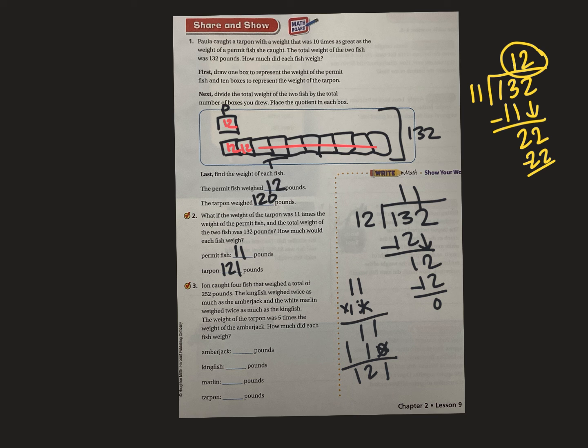In case you need it, I'll do this last one with you. John caught 4 fish that weighed a total of 252 pounds. 252 pounds for all of those fish. The kingfish weighed twice as much as the amberjack, and the white marlin weighed twice as much as the kingfish. Oh, and there's more. Okay. And the weight of the tarpon was 5 times the weight of the amberjack.